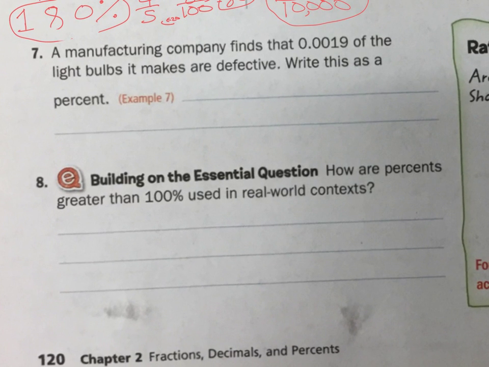All right, let's look here. A manufacturing company finds that 0.0019 of the light bulbs it makes are defective. Write this as a percent. That's a really small number. It's 19 ten-thousandths. So this company must be pretty good. Doesn't make very many faulty light bulbs. In fact, it's 19 out of 10,000.